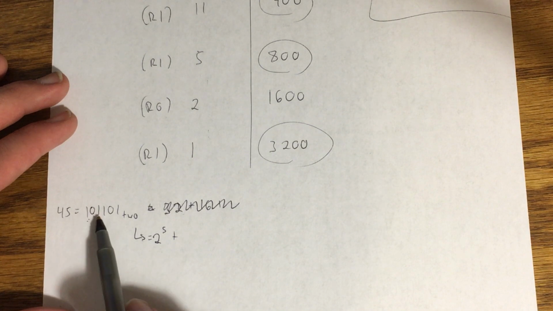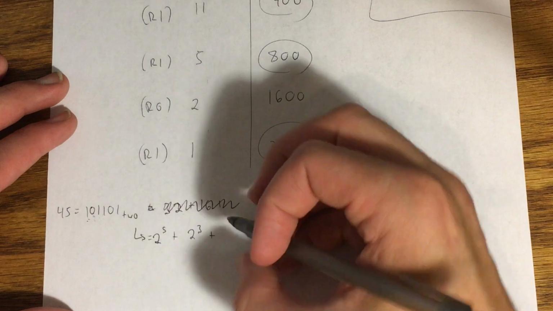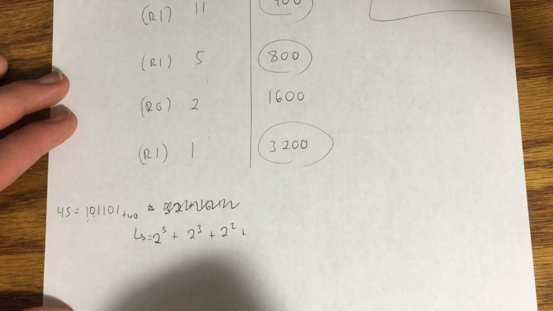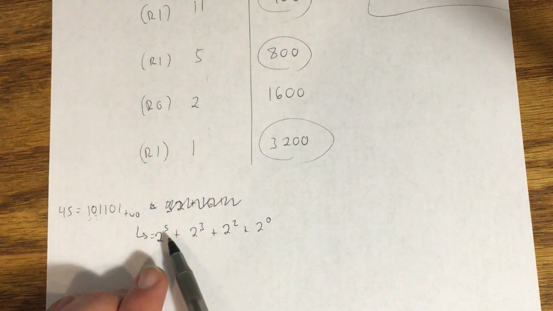That would be 2 to the 4th normally. 2 cubed plus 2 to the 2nd power plus, I'm not going to write 2 to the 1st power because there's a 0 here, but I will write plus 2 to the power of 0. Okay? And you can check this.